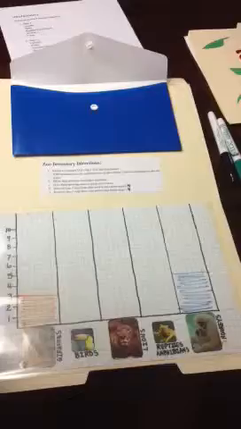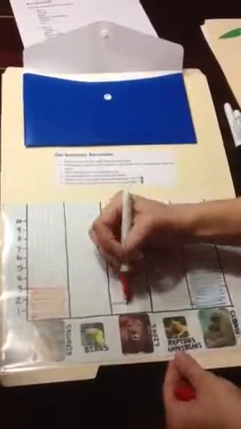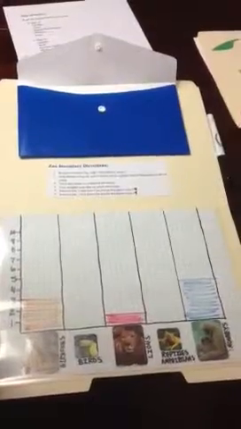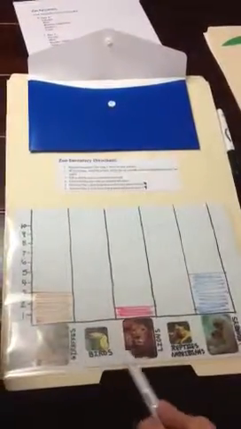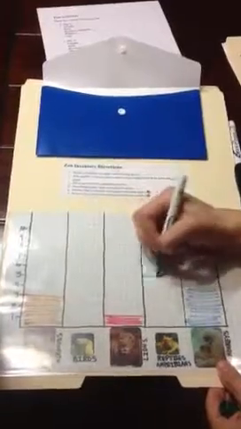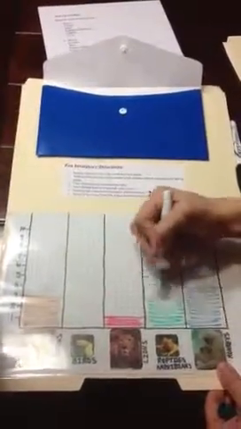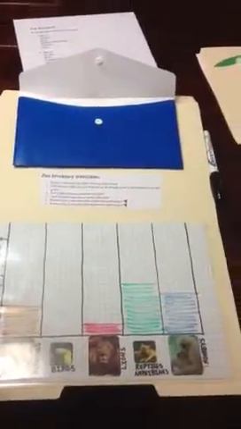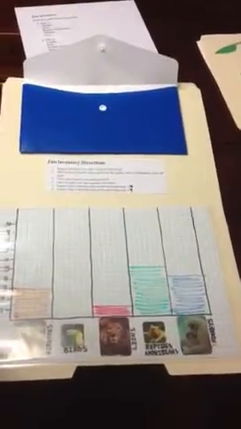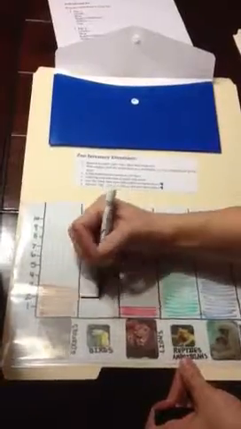Then 1 lion. Find the lion. 5 snakes. Notice for the snakes, there's nothing that says snakes, but it says reptiles, amphibians. Then they would mark that one. And then last, 2 toucans, which is a bird, and there's a picture of one.